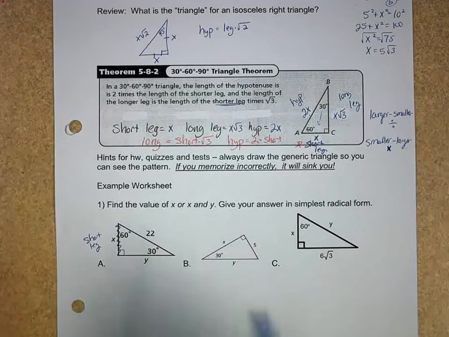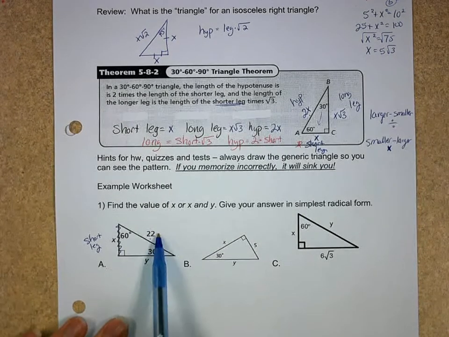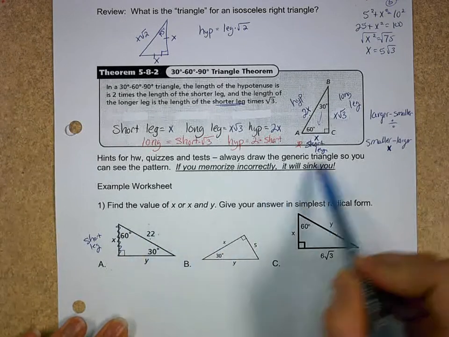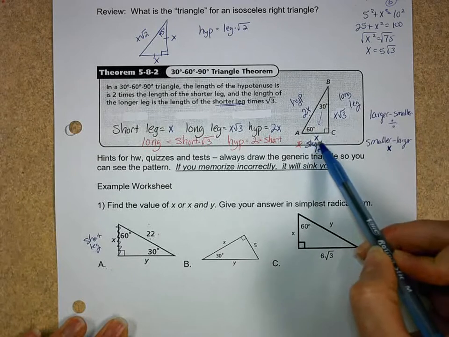If I don't know the short leg, I have to find it first. So what side do I know? Well, I know the hypotenuse. If I look here, the hypotenuse is 2 times x. Well, what's x? x is my short leg.